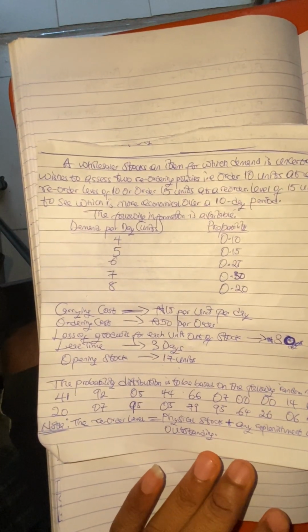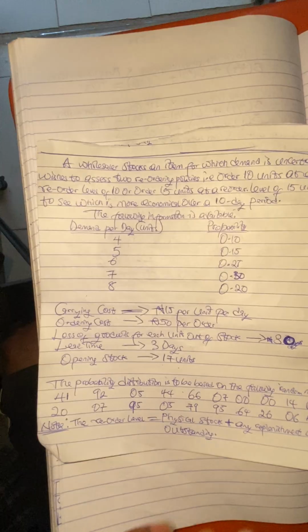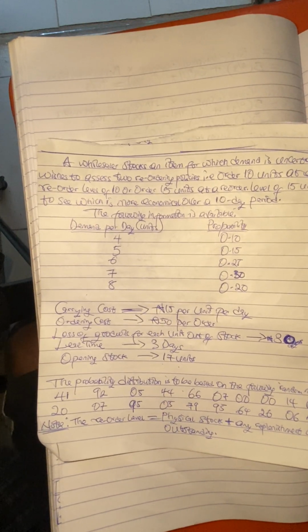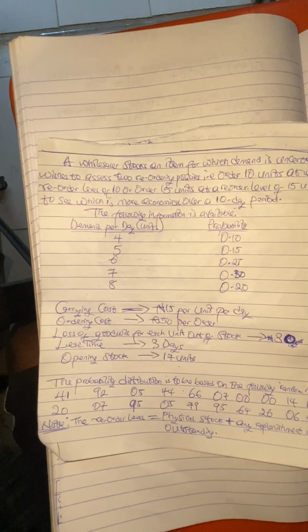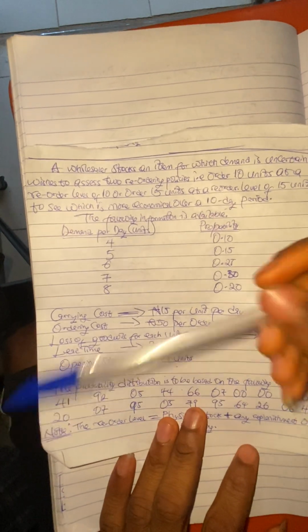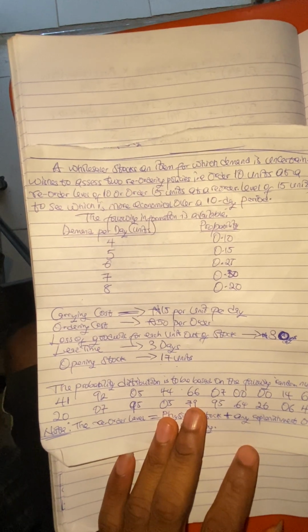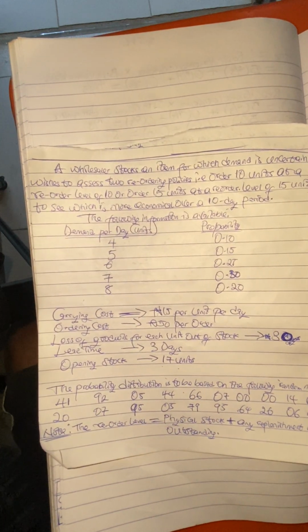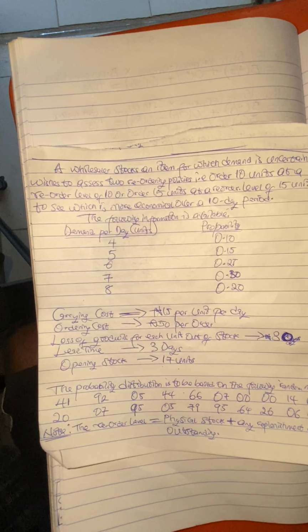It includes the purchase price itself. It includes the cost of transportation, that is from where you buy the goods to where you now bring it to your firm. Then loss of goodwill for each unit out of stock. This is also called stock out cost. That is when somebody comes to buy goods from you and your goods are finished. That means you no longer have goods. That means you have lost money.